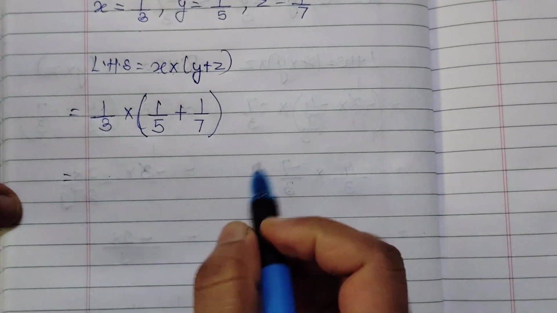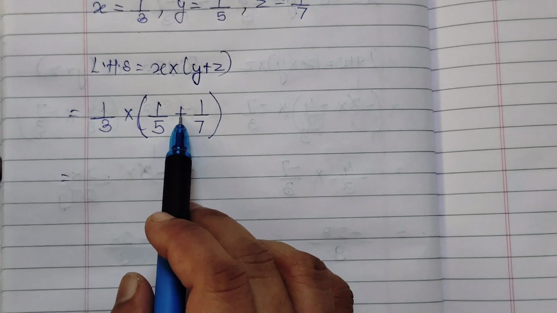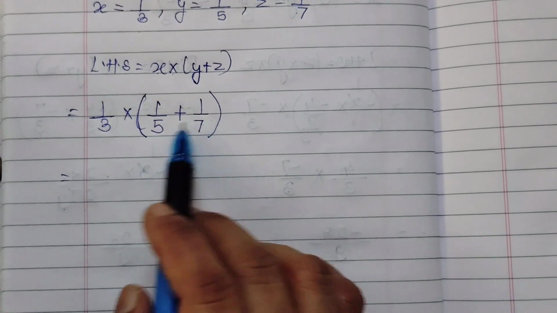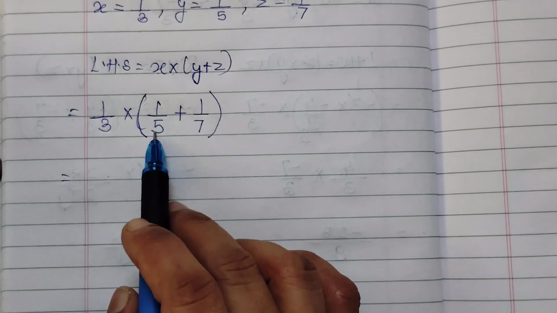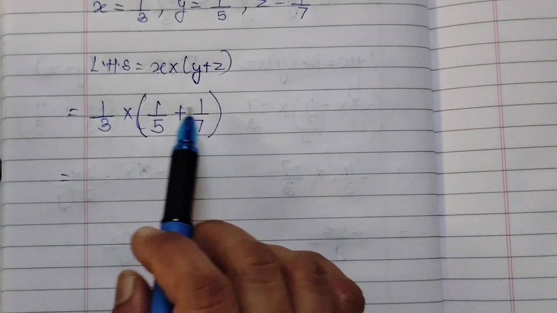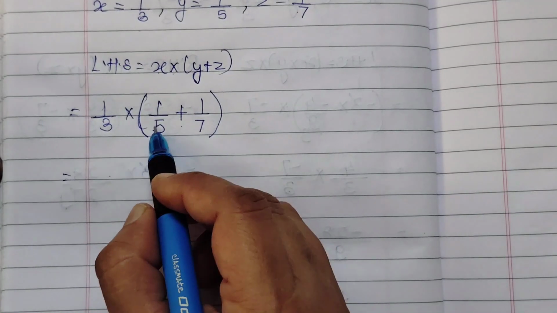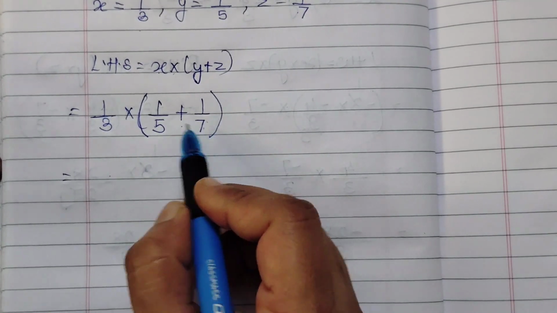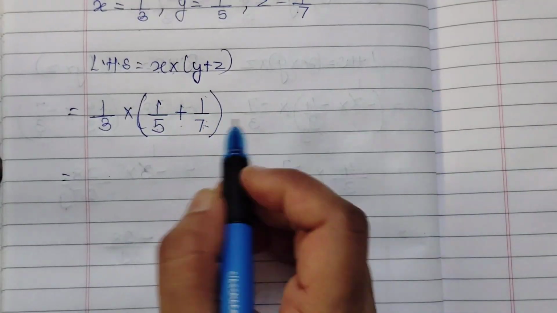Now here, first we have to solve the bracket. In the bracket we have addition. So we cannot directly add, not 1 plus 1, not 5 plus 7. If multiplication is there, then we directly multiply. But here addition is there. We cannot add directly. We have to equalize the denominators. Denominators must be the same. Then we add the numerators.